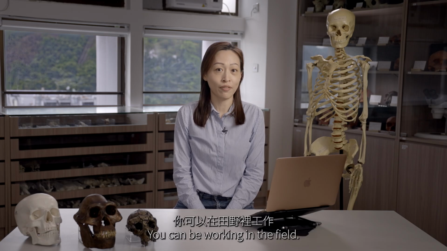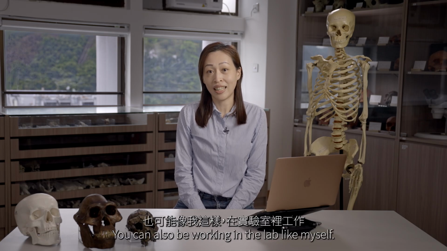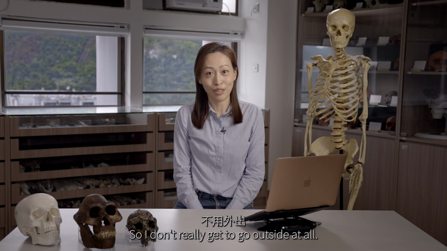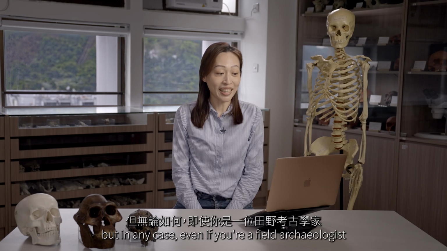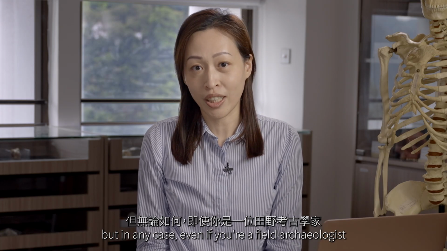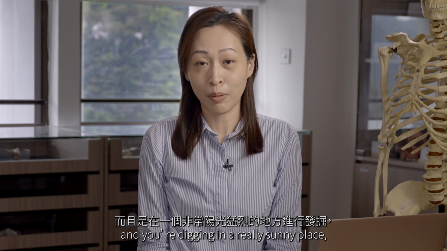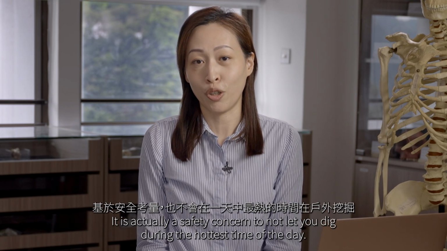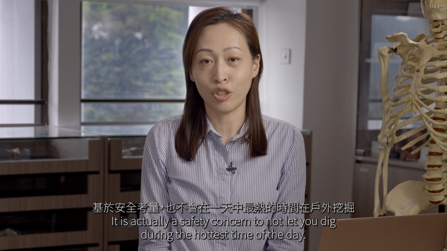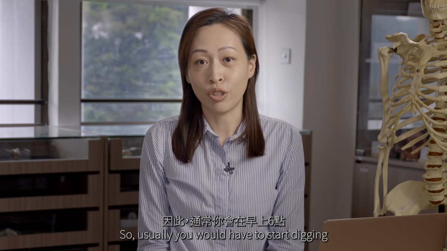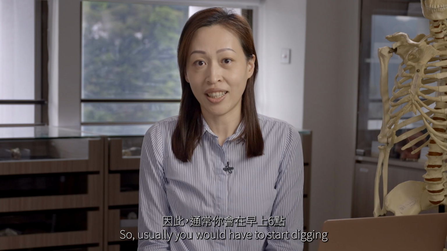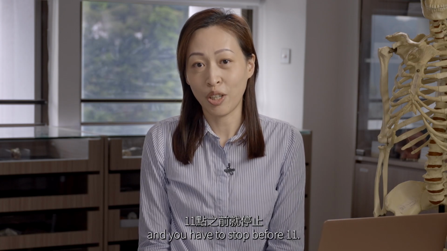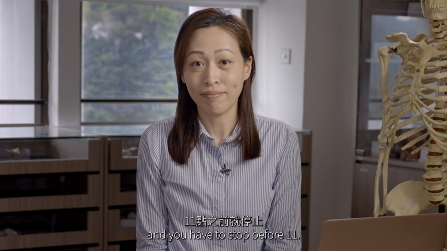You can be working in the field. You can also be working in the lab like myself, so I don't really get to go outside at all. But in any case, even if you're a field archaeologist digging in a really sunny place, it is actually a safety concern to not let you dig during the hottest time of the day. So usually you would have to start digging at like 6 a.m. in the morning, and you have to stop before 11.